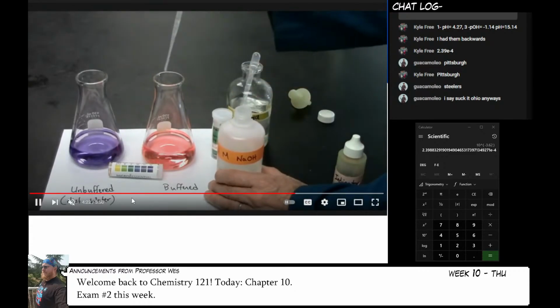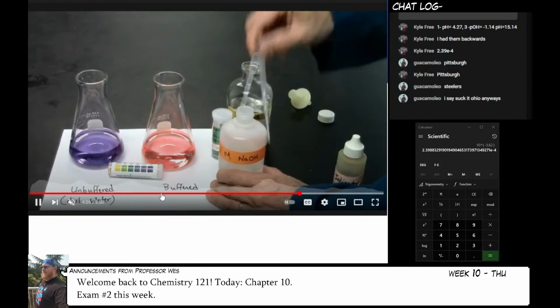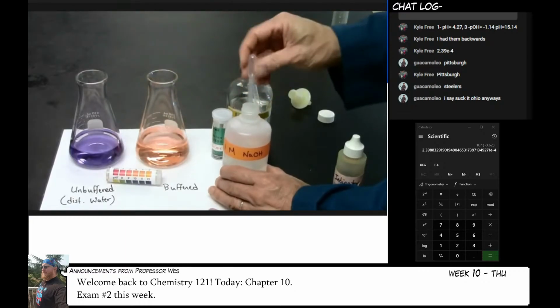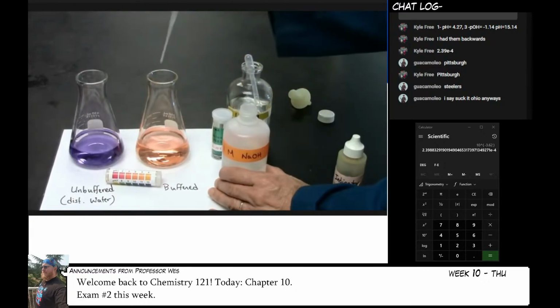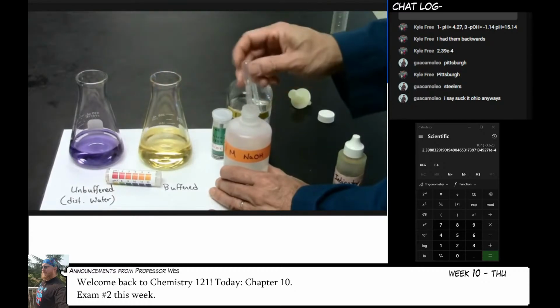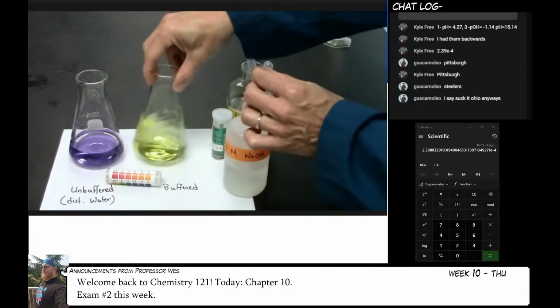We're going to add sodium hydroxide to the acid here. Or I'm sorry, to the buffer that we have acidified here. And let me get the marker out of the way there. And look how many drops it takes to do this. Drip, drip, drip, drip, drip. Barely affected. And so now it's fast forwarded.